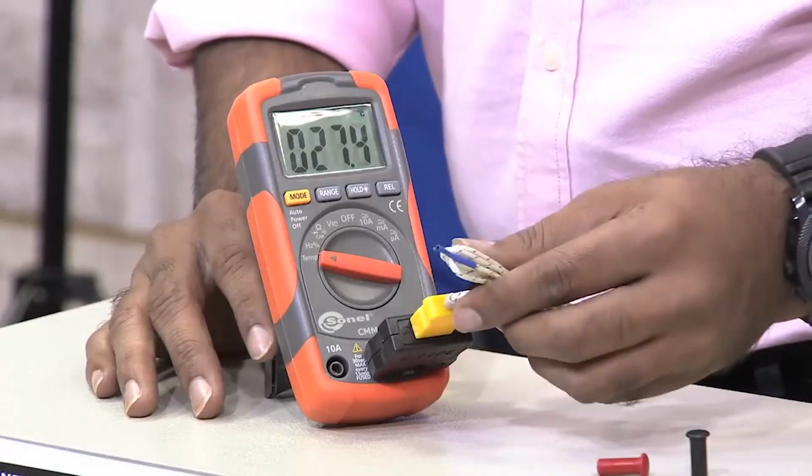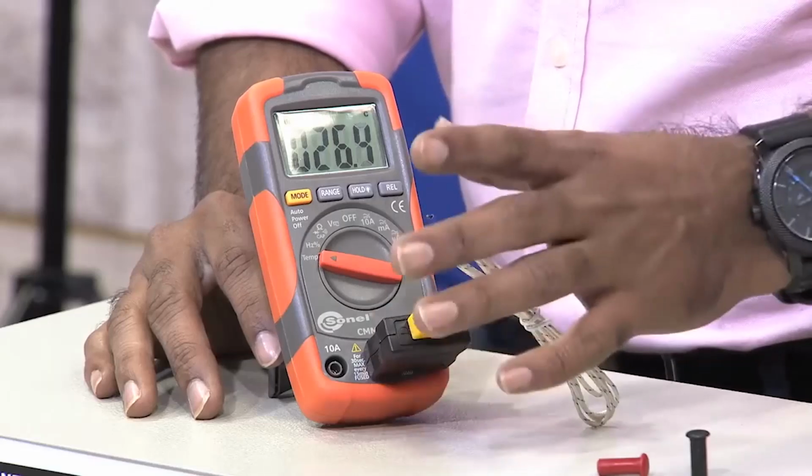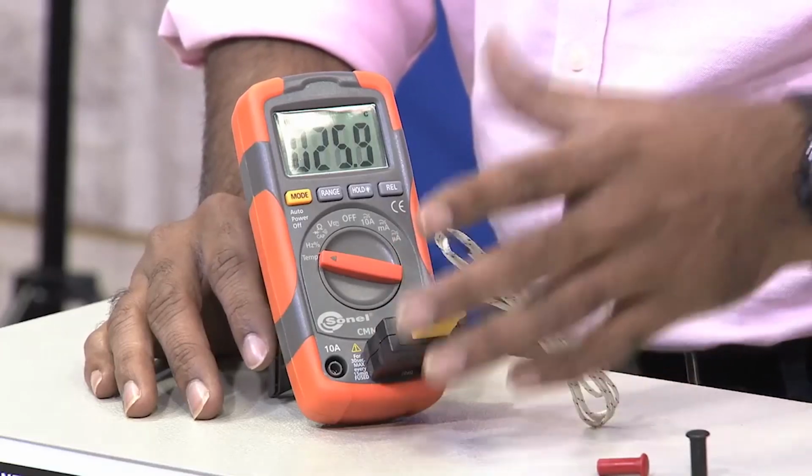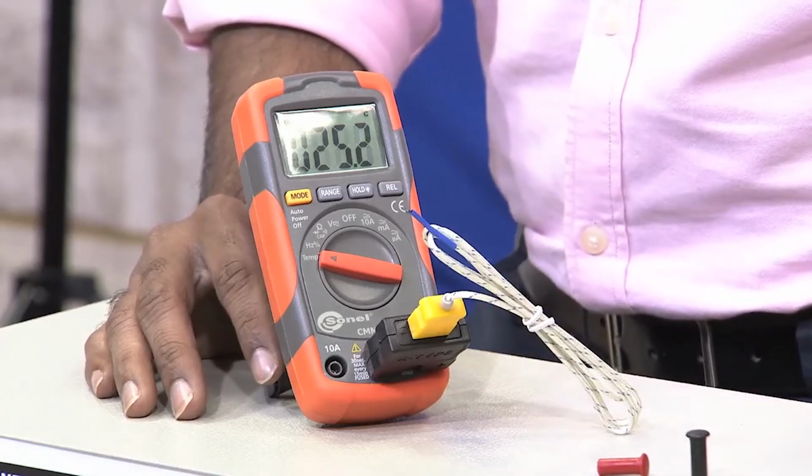But again, the point that I am making is there is a provision of measuring temperature, there is a provision of measuring frequency. So, do not come under the impression that the multimeter cannot be used to measure frequency, or cannot be used to measure temperature, right.